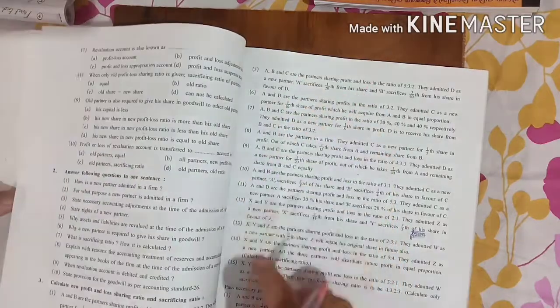If you are able to do all 15 from the exercise, as well as the illustrations.